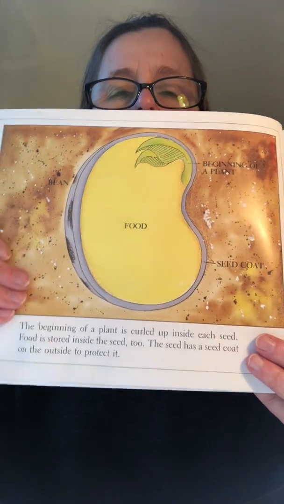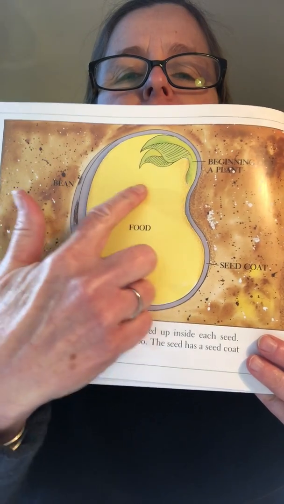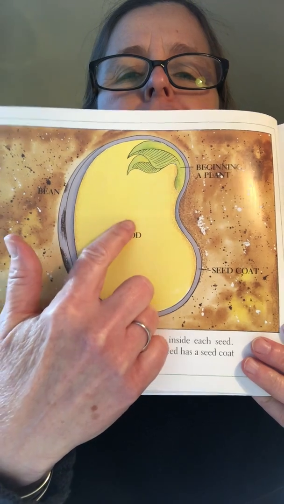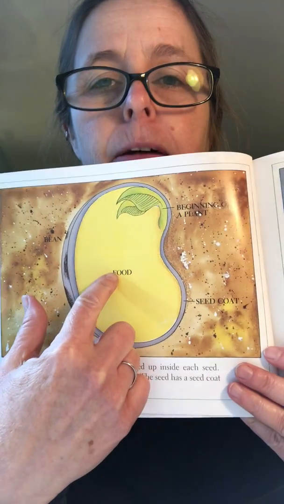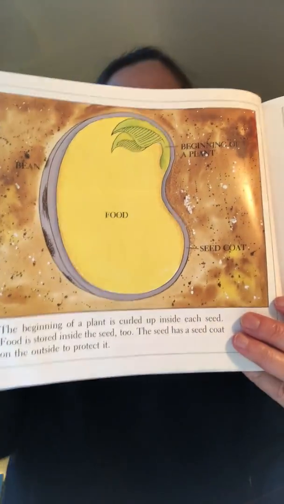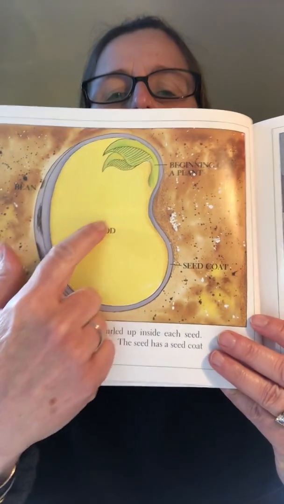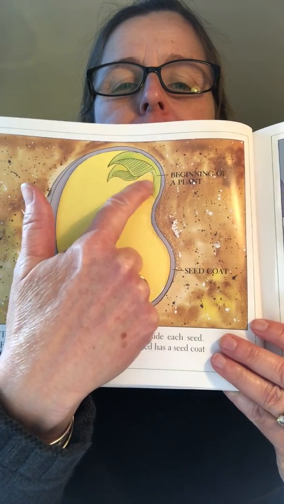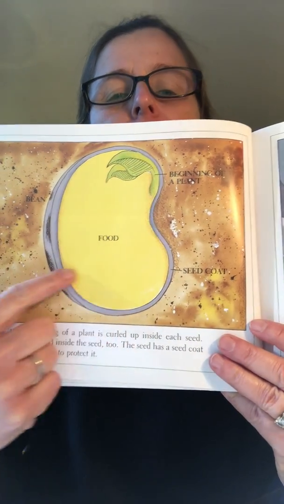The beginning of a plant is curled up inside each seed. Food is stored inside the seed too. The seed has a seed coat on the outside to protect it. So did you know that that's how that seed starts to grow? Because it actually has some stored food in there. Not like a hamburger and french fries, of course, but special sugars that the plant can use to grow. And there's the very beginning of that plant ready to pop out of the shell of the seed.